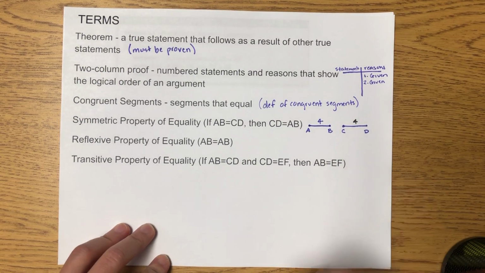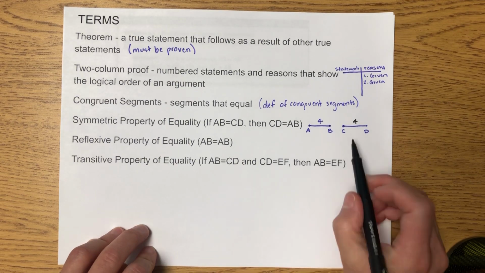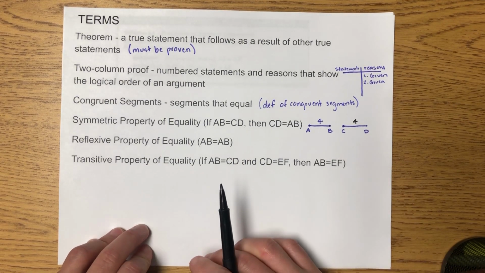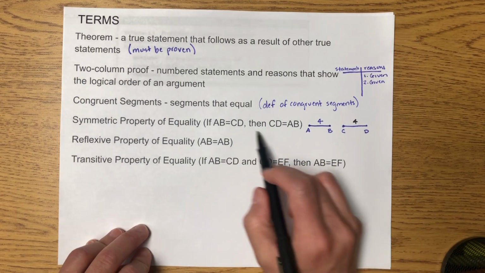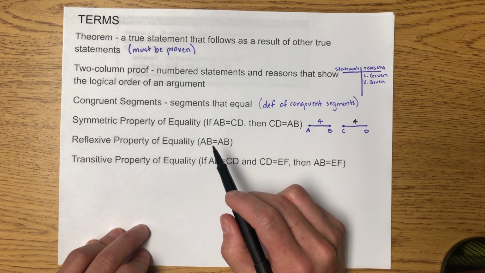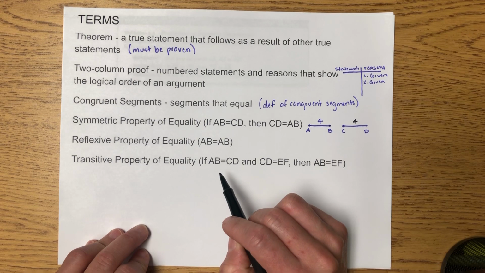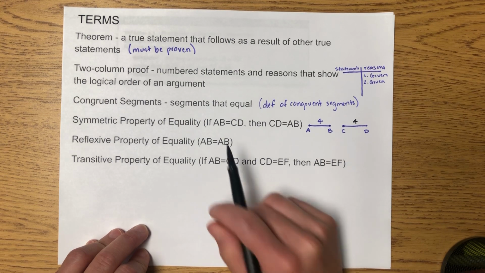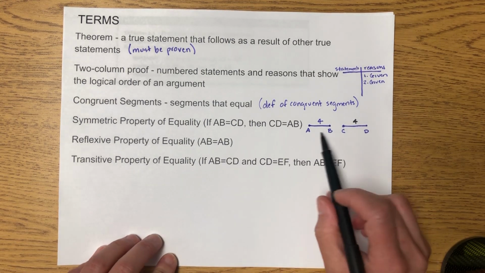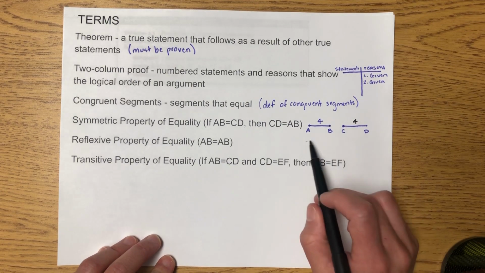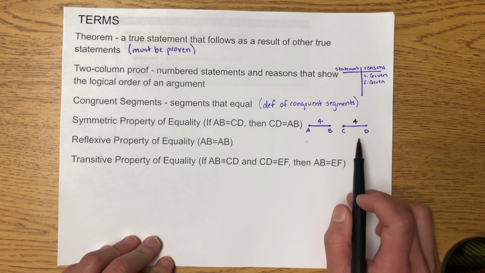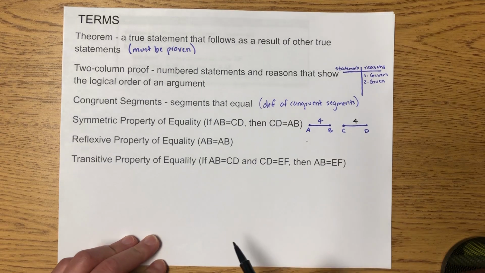And if the line segment CD is 4, then we can also assume that the line segment AB is 4. This is symmetry. So that is the symmetric property because you are flipping it. So if AB is congruent to CD, then CD must be congruent to AB.